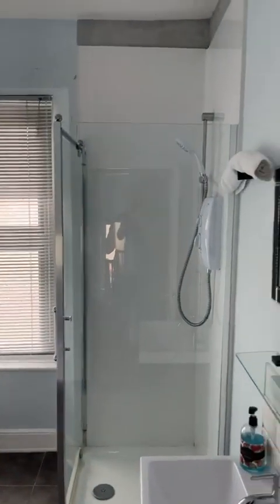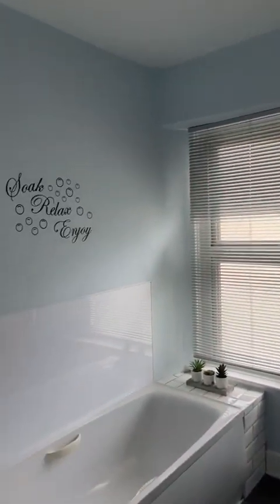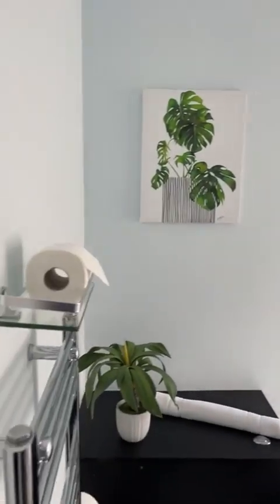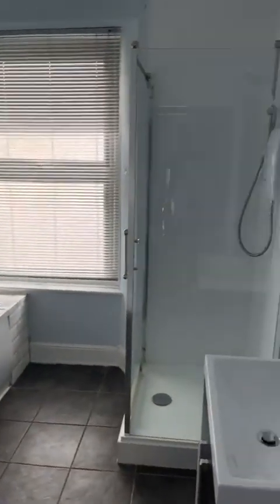Okay, so let me just flick this camera around here. So we're currently in the bathroom. As you can see, it's nice. Now again, this is for guests. It's not for tenants. So the guests can stay and the same group arrive on one day and that same group leave on the same day.